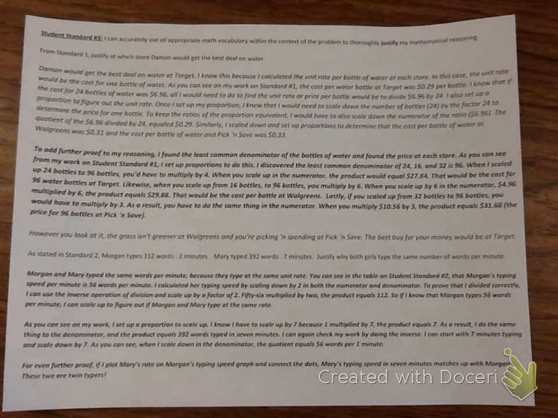So when we look back at my justification, I tell you how I did those things using specific vocabulary. So I say I know this because I calculated the unit rate per bottle of water at each store. In this case, the unit rate would be the cost for one bottle of water. As you can see on my work on Standard 1, the cost per water bottle at Target was 29 cents per bottle. I knew that if the cost for 24 bottles of water was $6.96, all I would need to do to find the unit rate, or price per bottle, would be to divide $6.96 by 24.